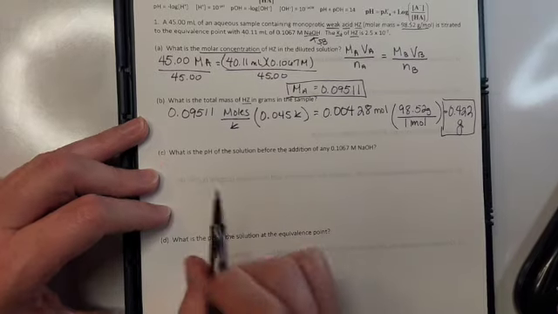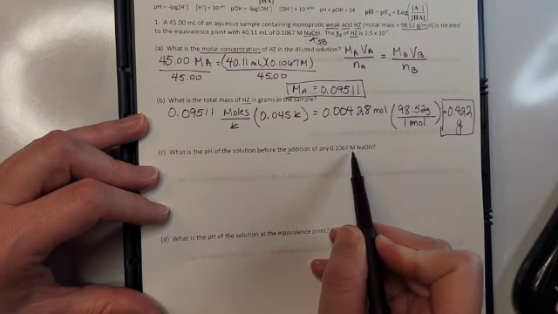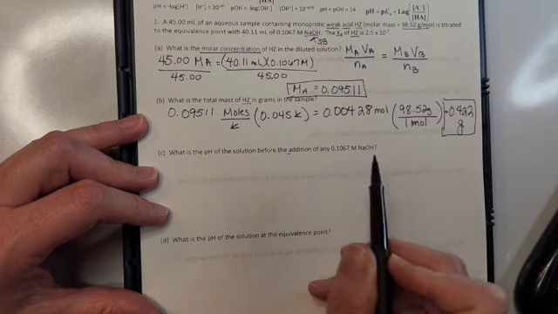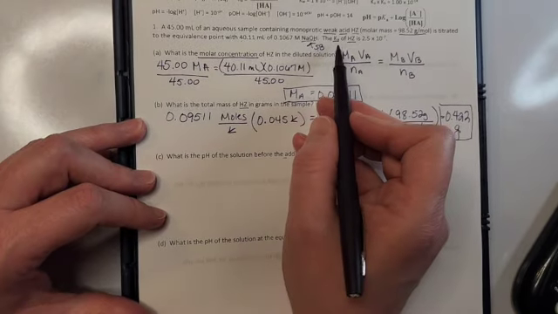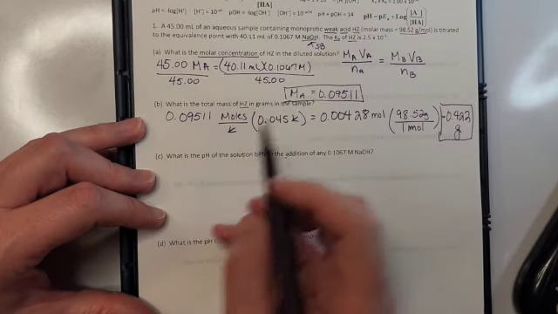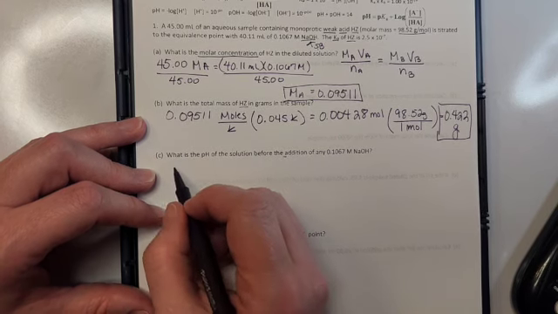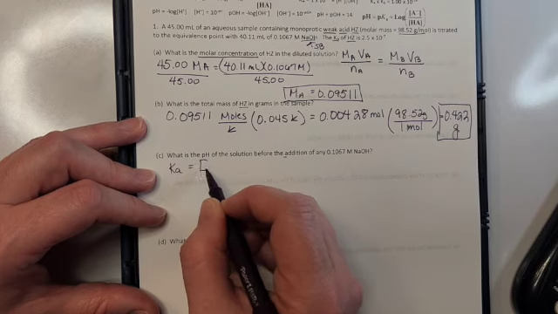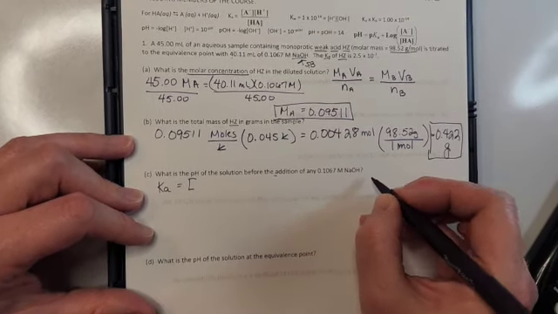So, part 3, what is the pH of the solution before the addition of any sodium hydroxide? Now, this is where the Ka is going to come in. Remember up here we got our Ka value. We're going to remember that Ka is going to equal, let's actually write down our equation first. This is the easiest way to do it.